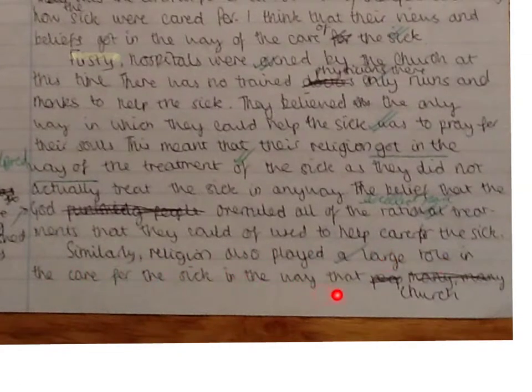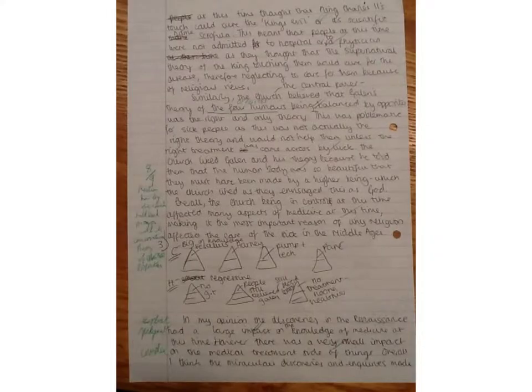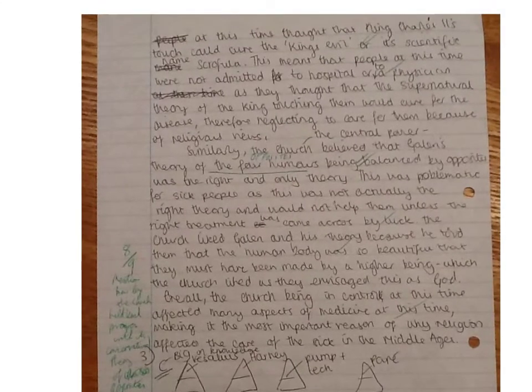the care for the sick in the way that the church, we can see it again, let's make that a little bit bigger so that we can read it. Yeah, there we go. The church at this time thought that the King Charles II's touch could cure the king's evil. There we go, fine. Double tick for a little mention. That good knowledge there, used to support the point, and the point being that the church is still controlling things.